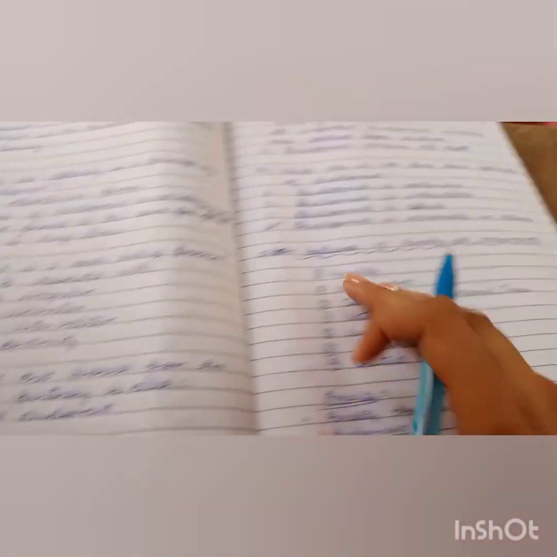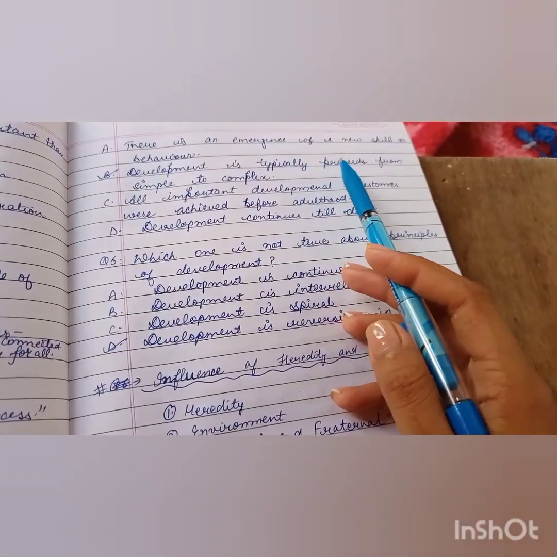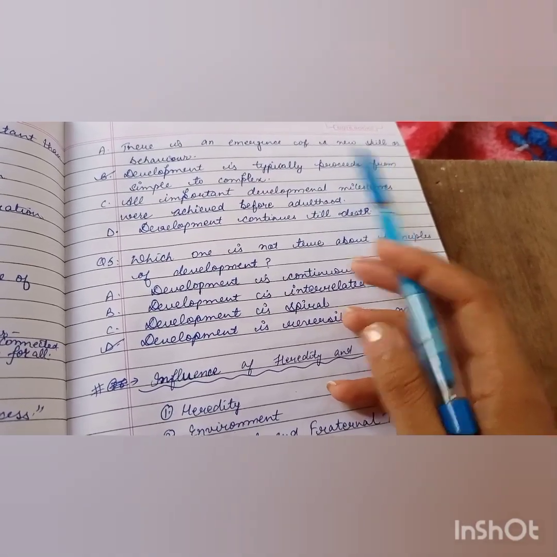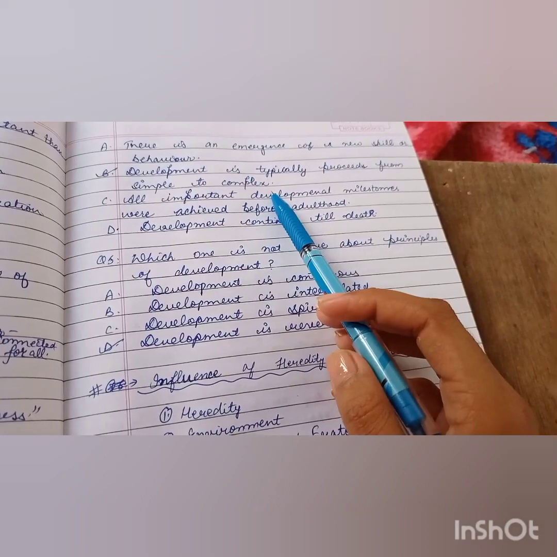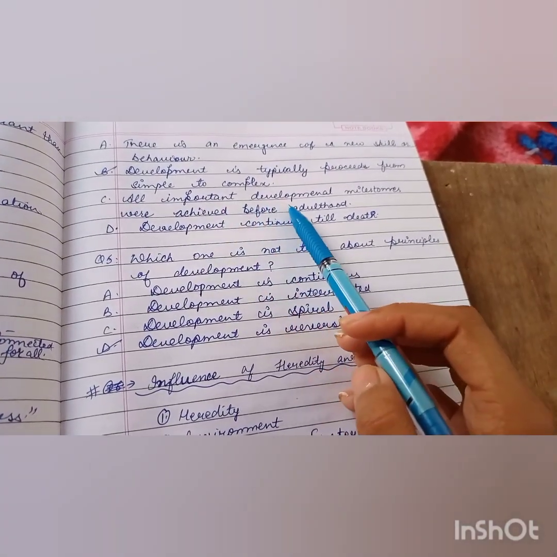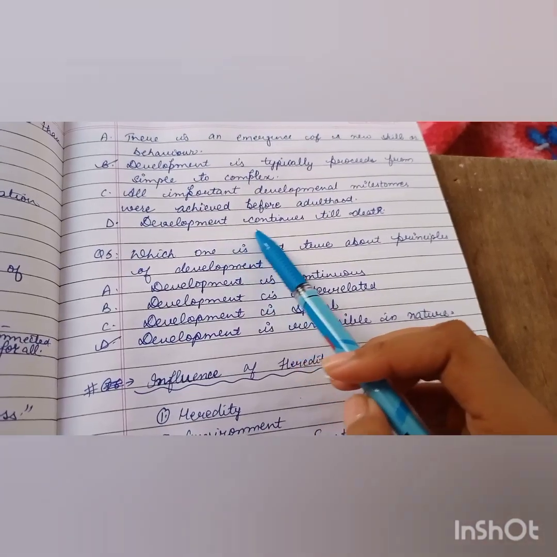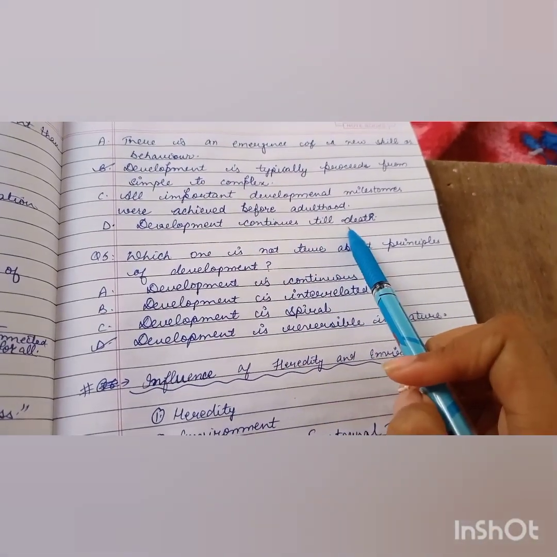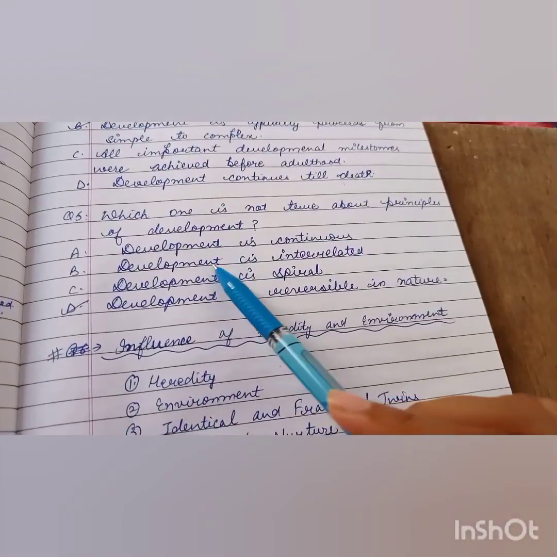Development is directional. What do you mean? There is an emergence of a new skill or behavior. Development typically proceeds from simple to complex. All important development milestones were achieved before adulthood. Development continues till death. So its meaning is development typically proceeds from simple to complex.